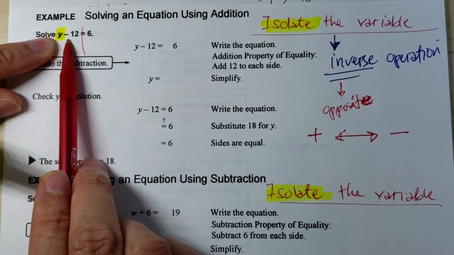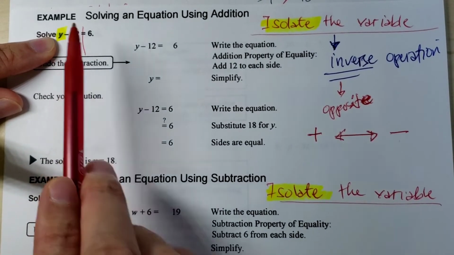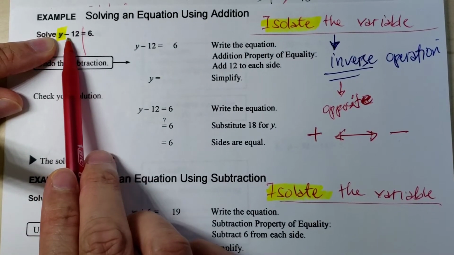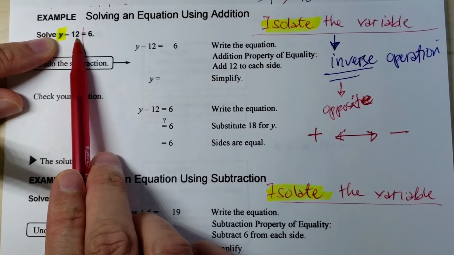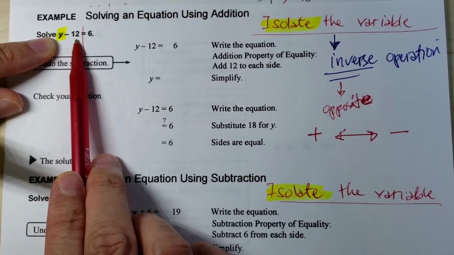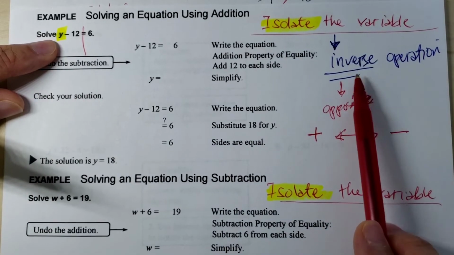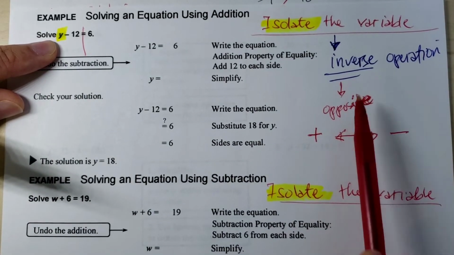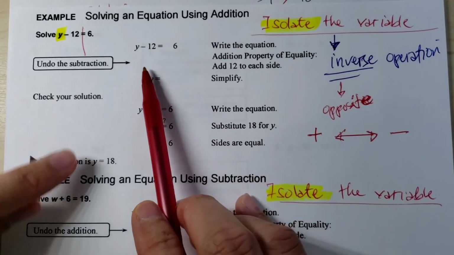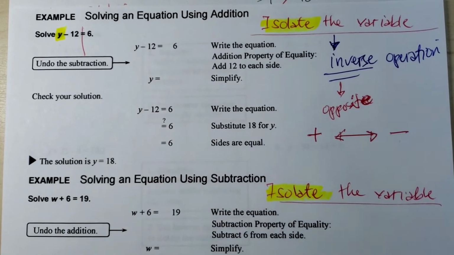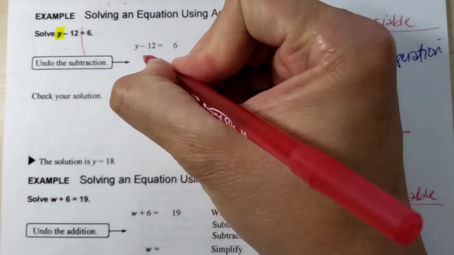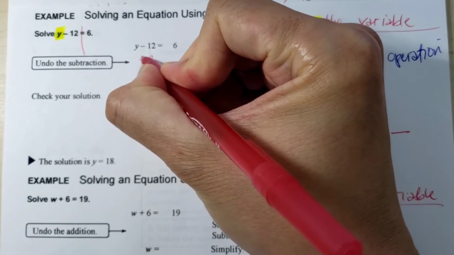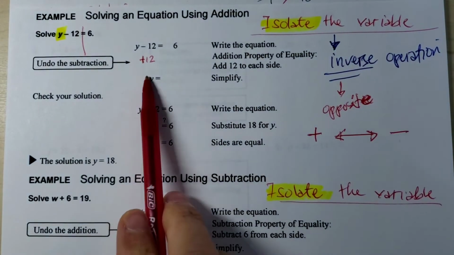Now the operation here is minus 12. So what do we do if it's a minus 12? How do we undo minus 12? To undo minus 12, we need to do the opposite operation, the inverse. So what is the opposite of minus 12? That is to add 12. Good. Now, do we only add 12 on one side?